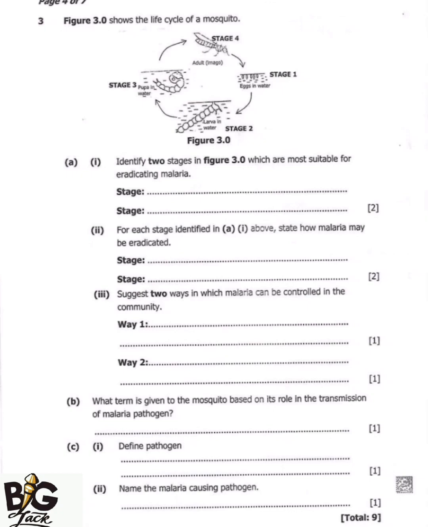Then Roman numeral 3 says, suggest ways in which malaria can be controlled in the community. So the first way is by slashing tall grasses, because in tall grasses is where the mosquito lays its eggs, or where the mosquito hides. Then way number 2 is by using the insecticide mosquito net.